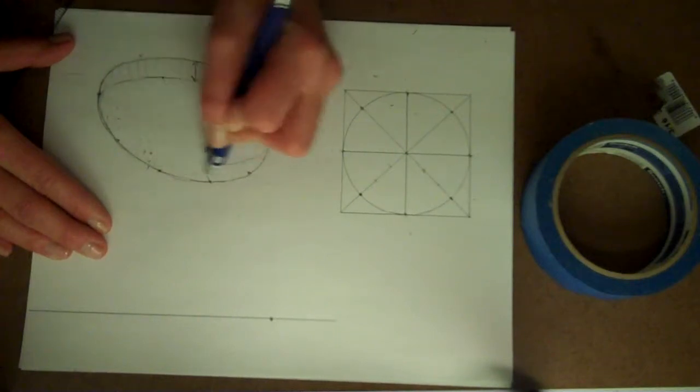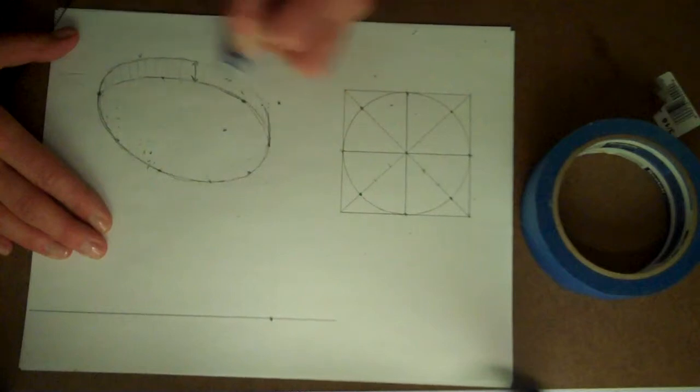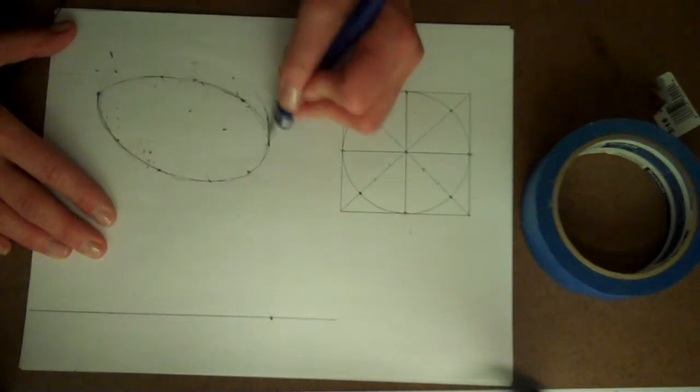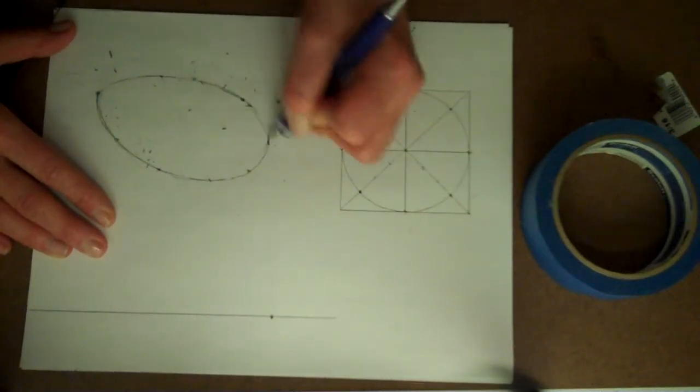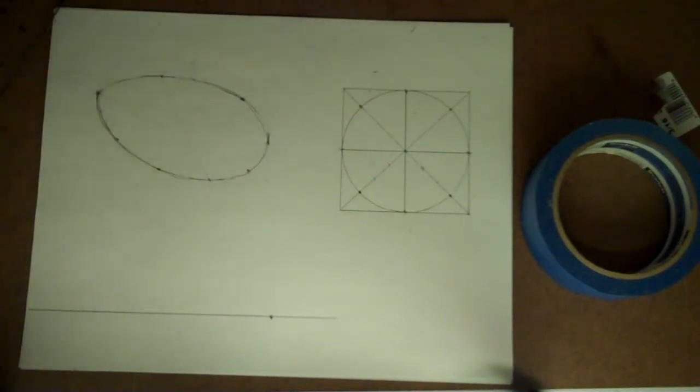You could, if you really wanted, make two squares in perspective, one on top of the other, and plot them out the same way I just did before. But I think this is a little bit easier way to do it. So that's how to make a circle in perspective.